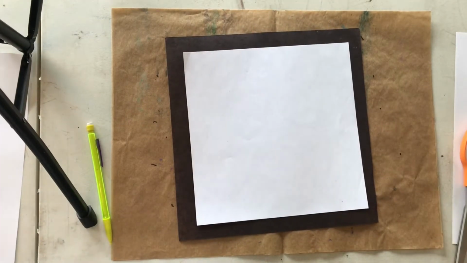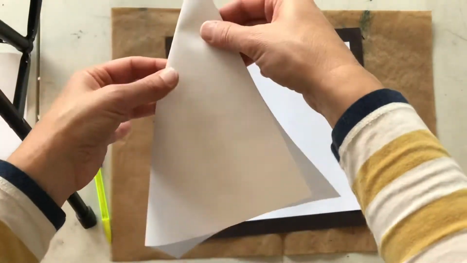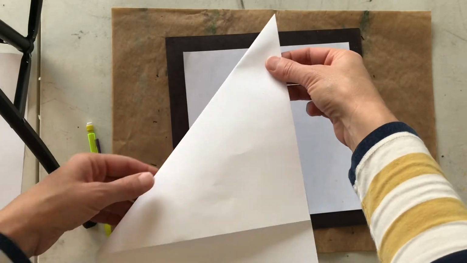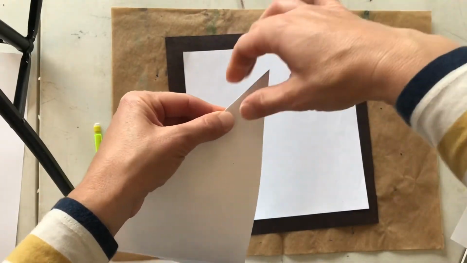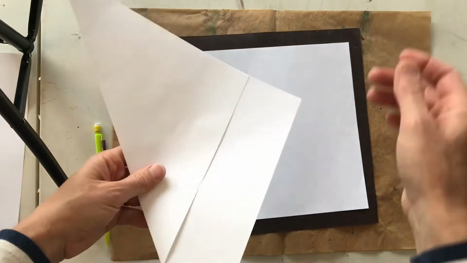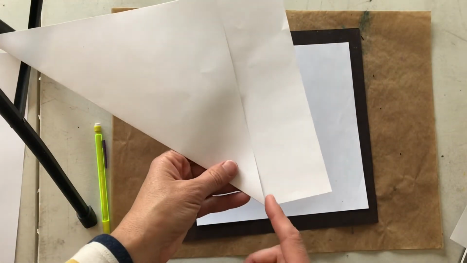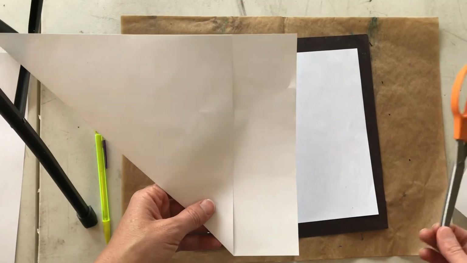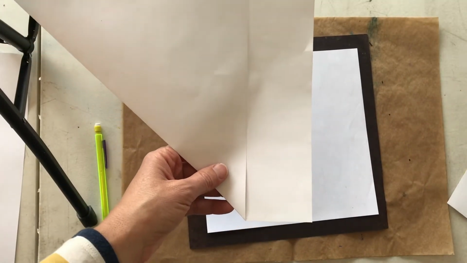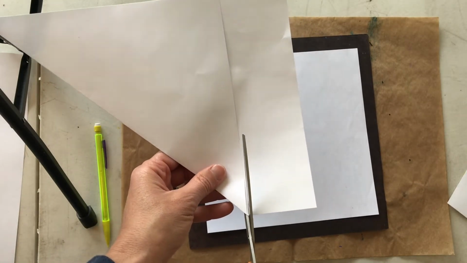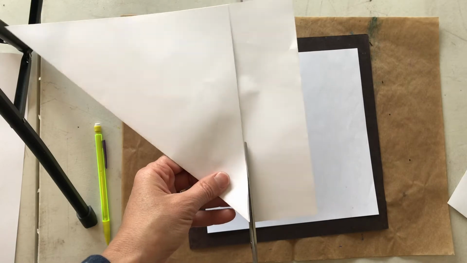To begin with, I want you to take the piece of copy paper and fold it diagonally so that there's a little rectangle made at the bottom. And I need you to pinch along that fold. Okay, now we're going to cut off that extra rectangle at the bottom with your scissors. Go ahead and get your scissors out and follow along that line and cut off the little rectangle at the bottom. So you're left with just a triangle now.